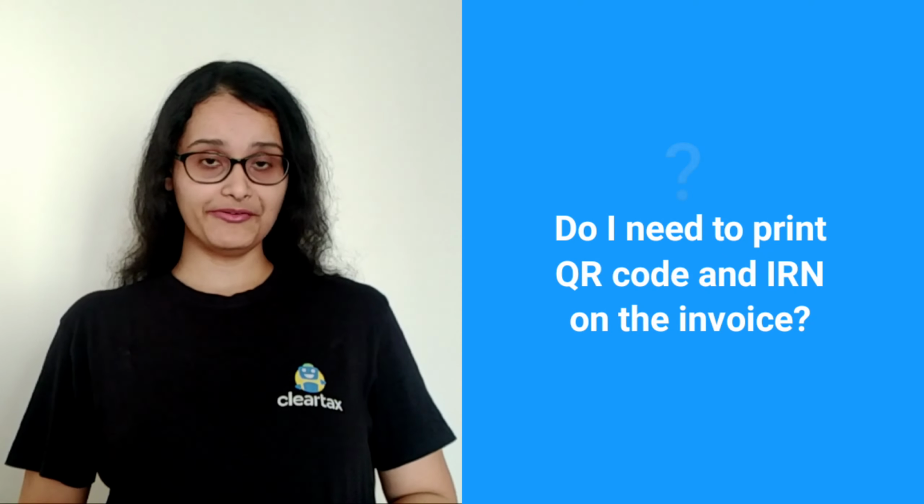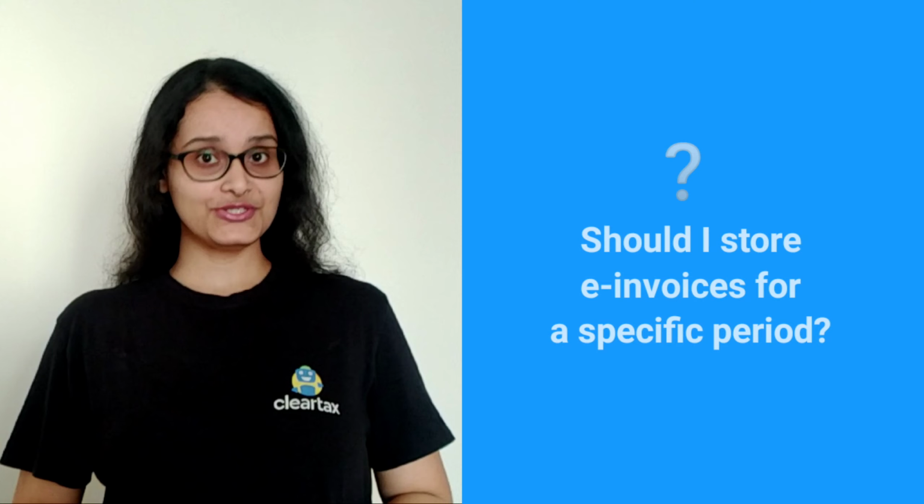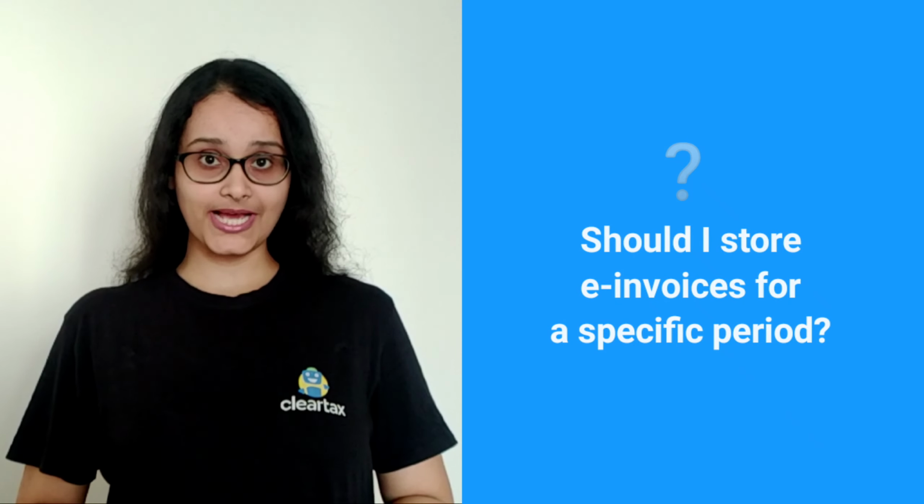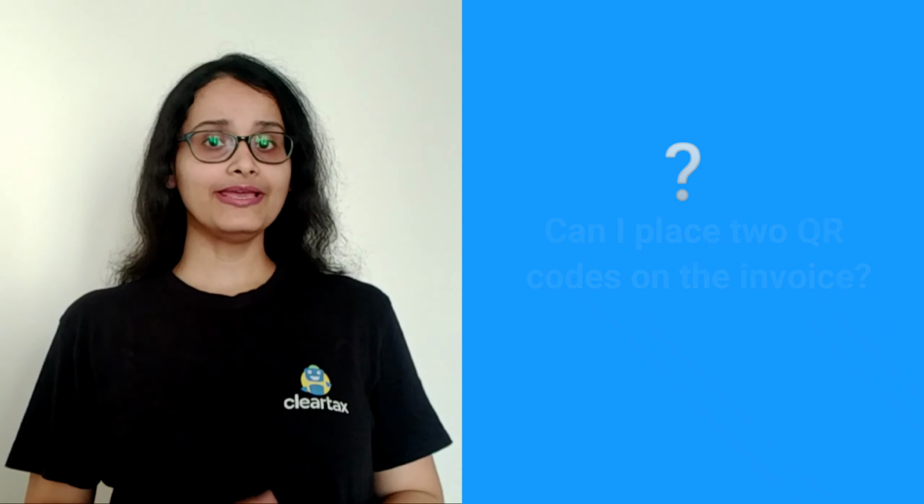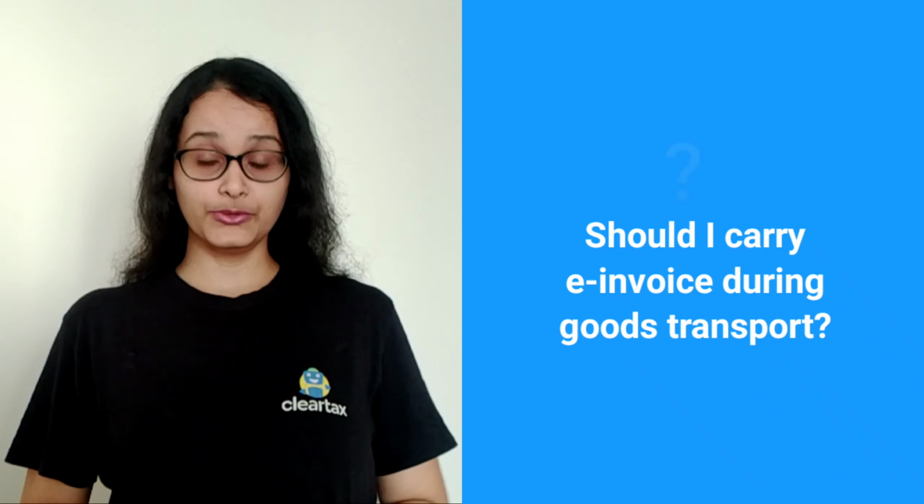Is IRN the same as invoice number? Do I need to print QR code and IRN on invoice? Do I need to store e-invoice for a specific period of time? Can I place 2 QR codes on the invoice? Is carrying e-invoice print during transportation of goods mandatory? You may also be looking for answers to similar questions.